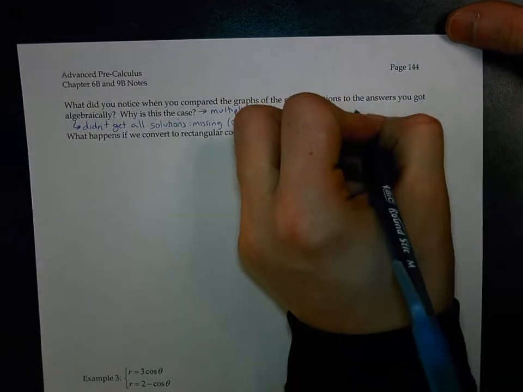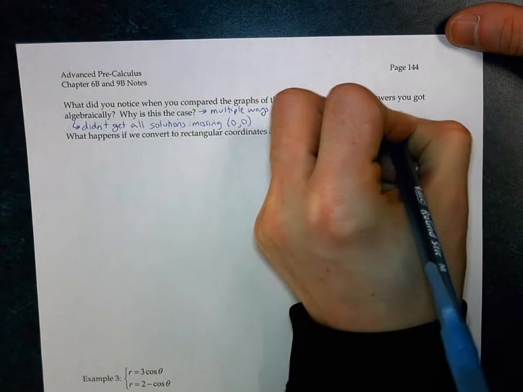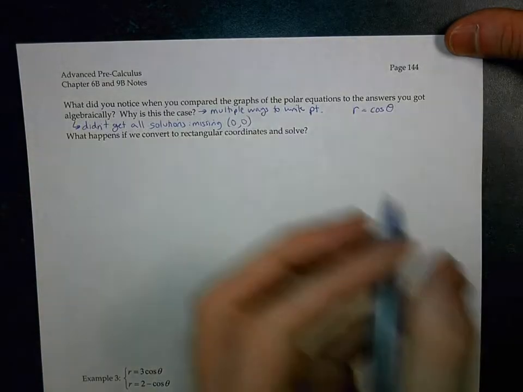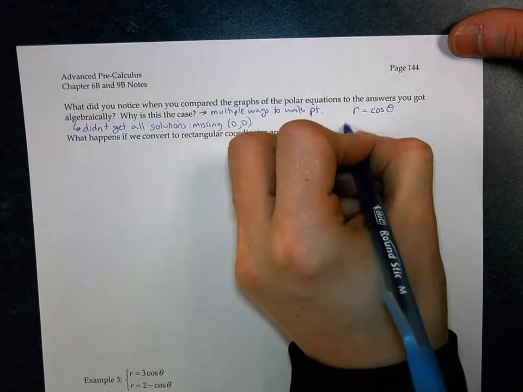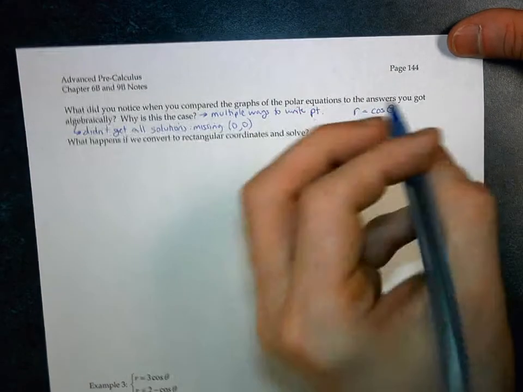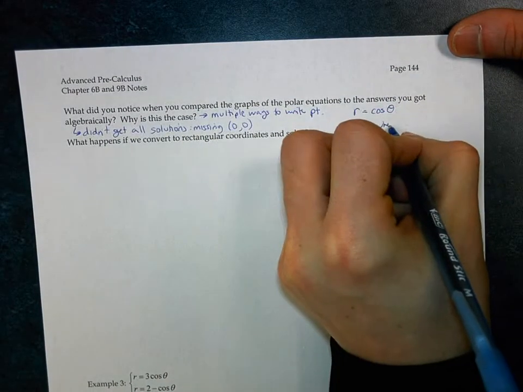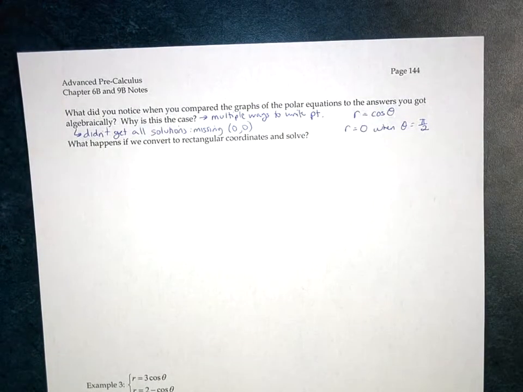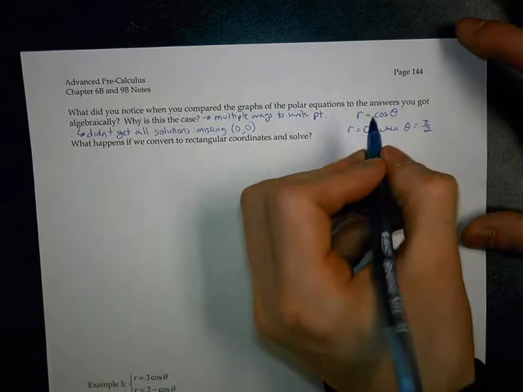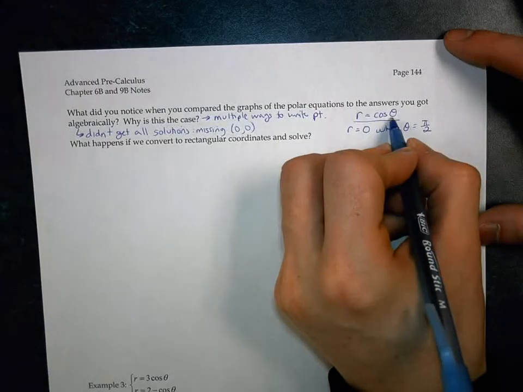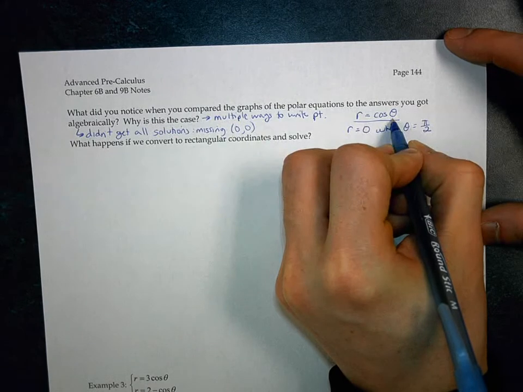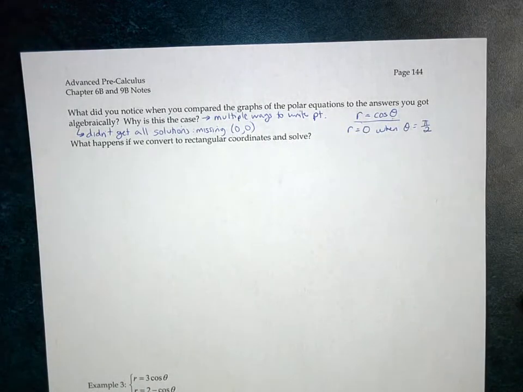For example, with this previous one, I started out with r equals cosine of theta. And if I plug in r equaling 0, that occurs when theta is equal to pi over 2. So cosine of pi over 2, that's what gives us my r of 0.